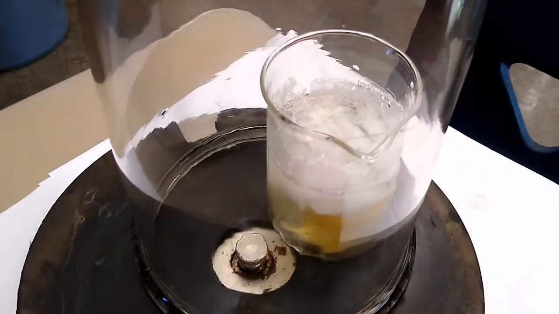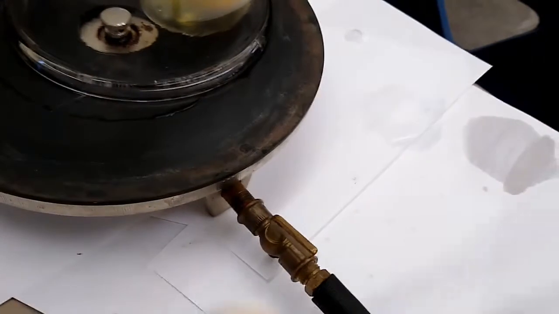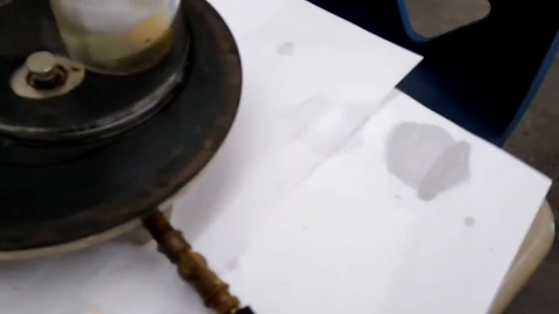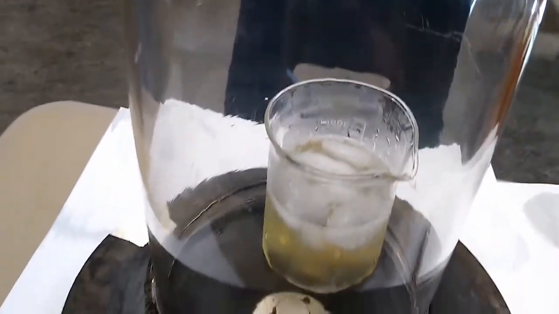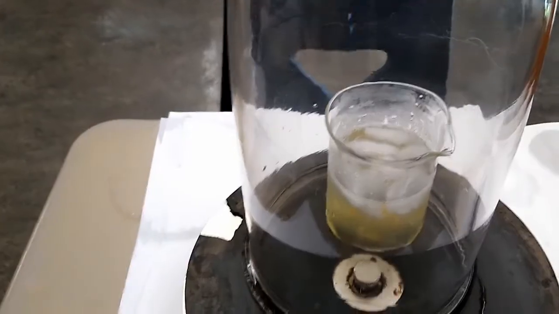Let's increase that pressure, excuse me. So I'll remove the line. Okay, and notice the foam went away and the boiling stops. Okay, so boiling isn't what cooks an egg, it's the heat energy.